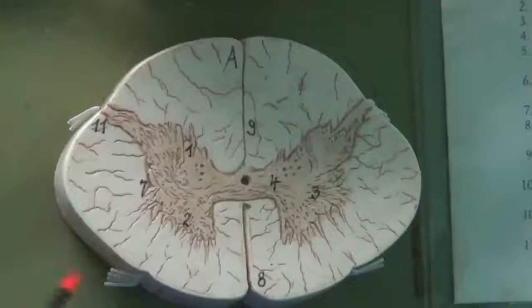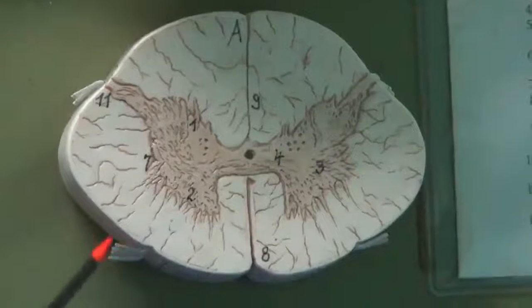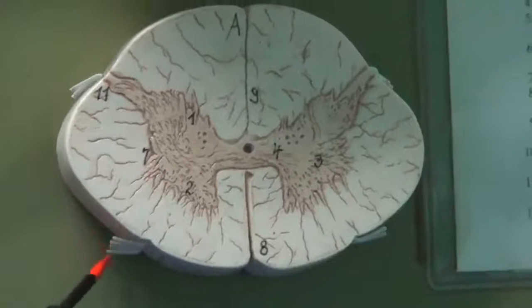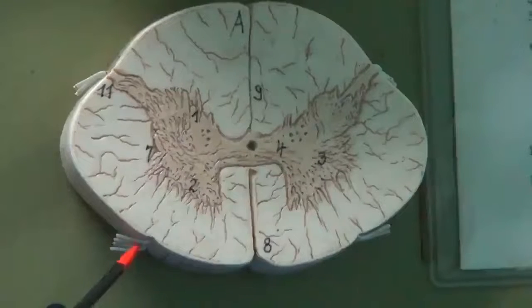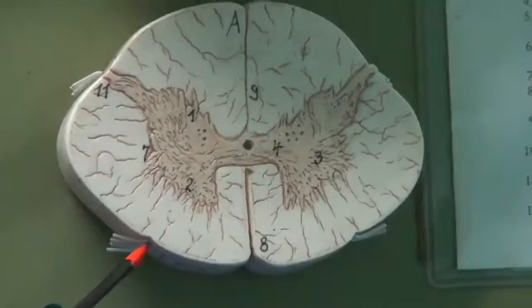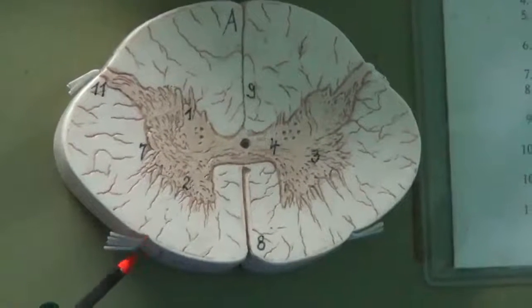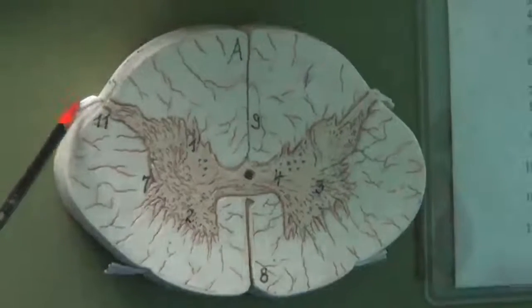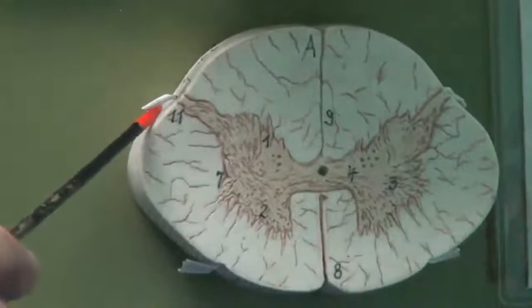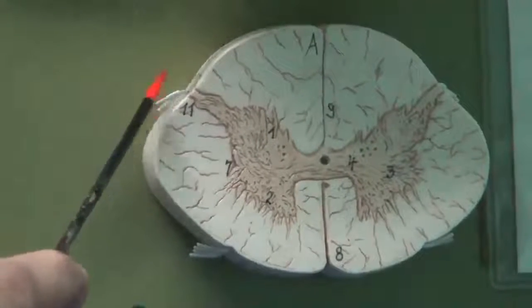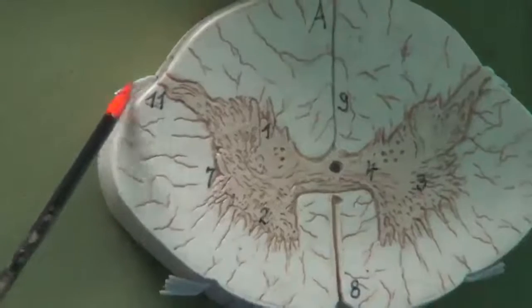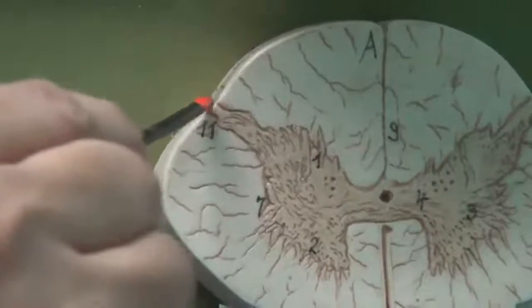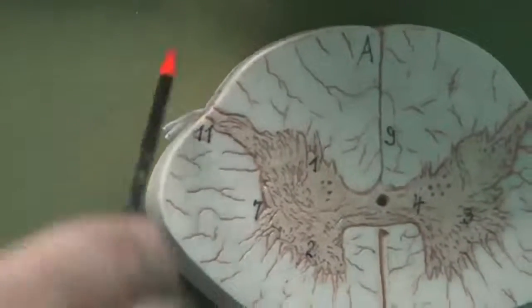You can see here rootlets. These are the anterior rootlets or ventral rootlets. Come at the region of the anterolateral sulcus here, and here also there's rootlets, and you can see coming out from the posterolateral sulcus.